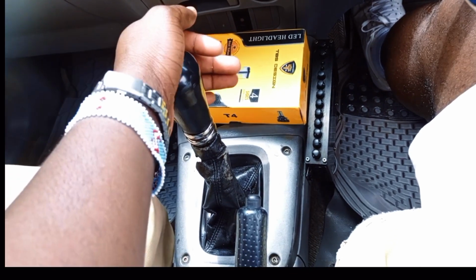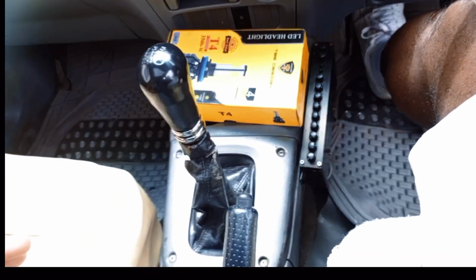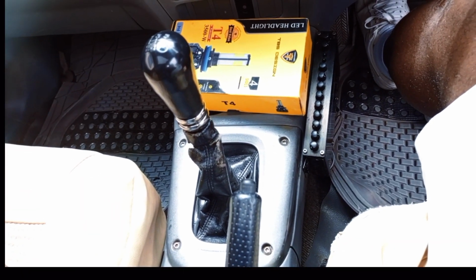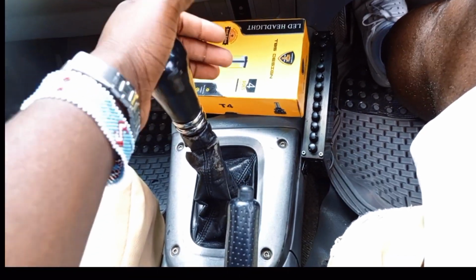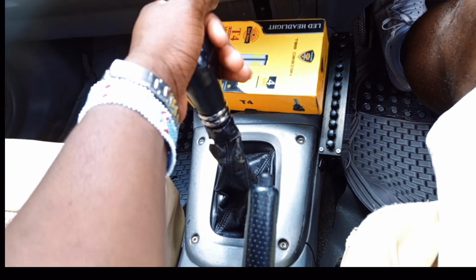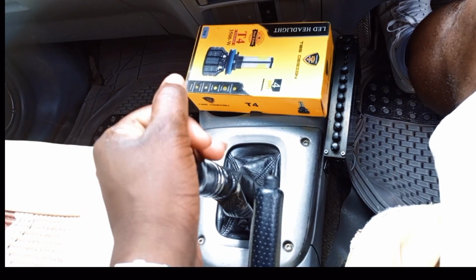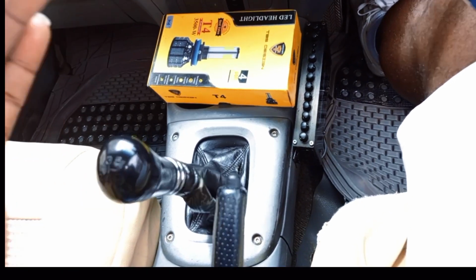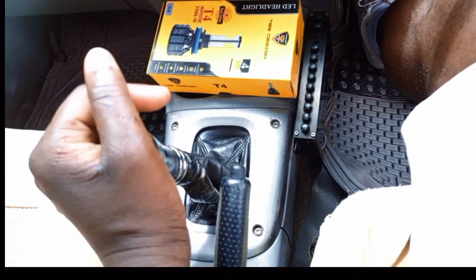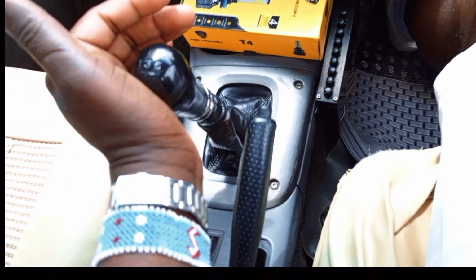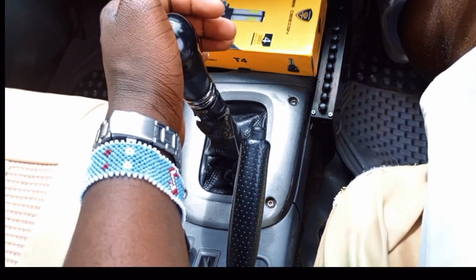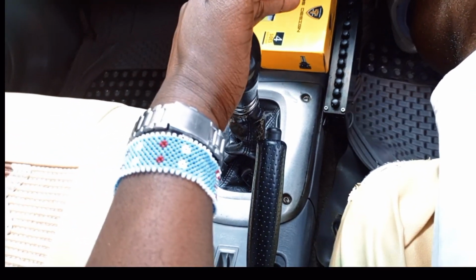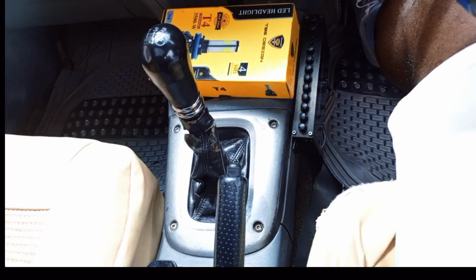That is gear number 3. And gear number 4 is right opposite gear number 3. So I must bring my gear lever back to neutral, then to gear number 4. And gear number 5, the same procedure. I bring back the gear from number 4 to the neutral, then I press it to the extreme end, then I push it forward. That is gear number 5.